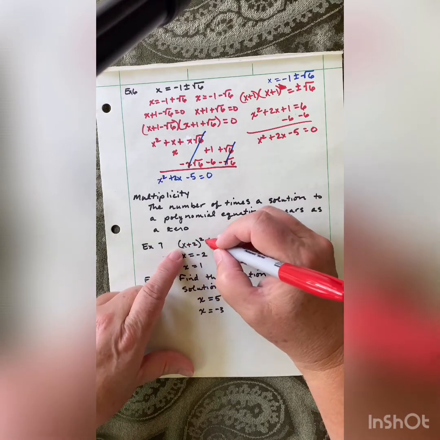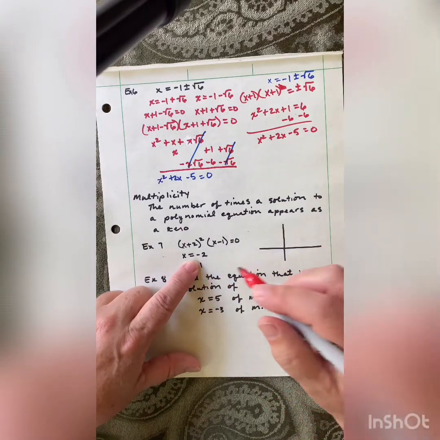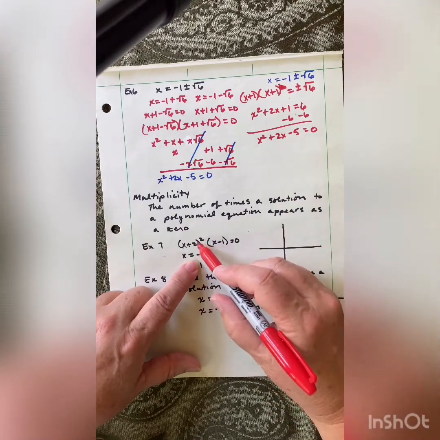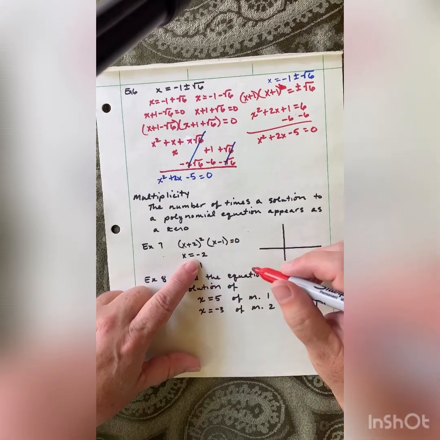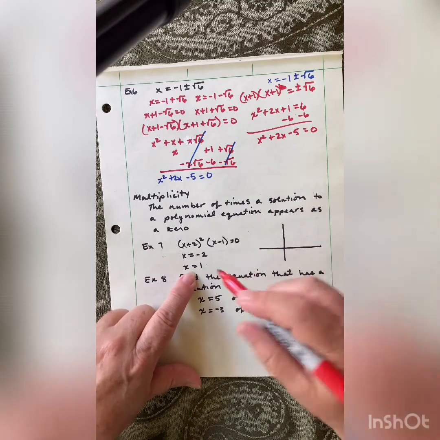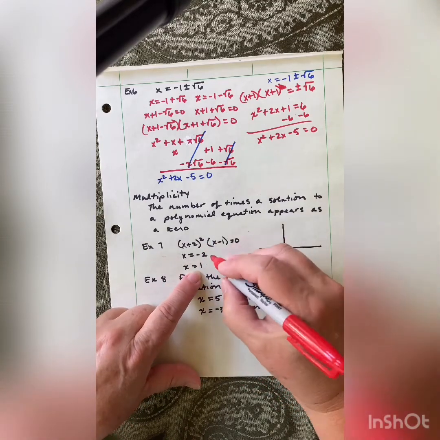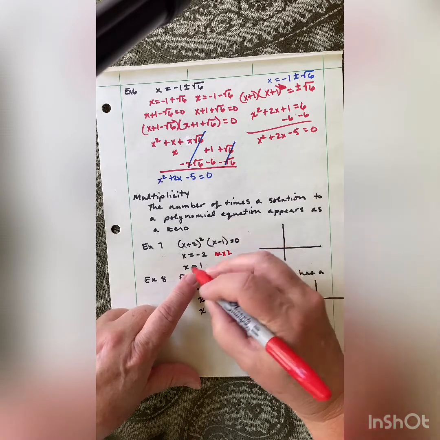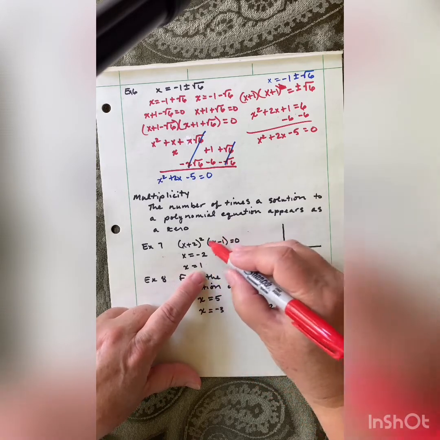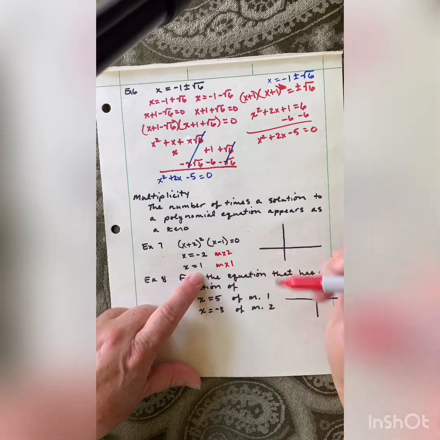That really means x plus 2 times x plus 2. And remember, if it appears twice like that, and it's a double, it bounces off the x-axis right there. Okay, and so it has a multiplicity of 2. All right. And this 1, which I get off of this one, has a multiplicity of 1. It only shows up once.